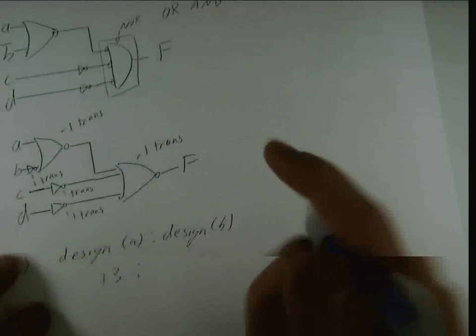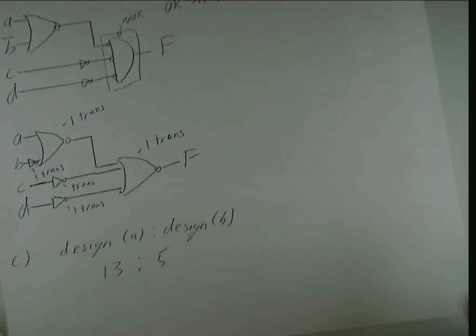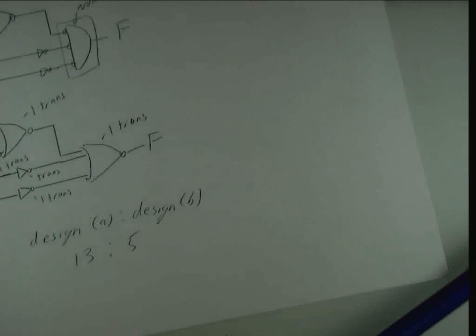And that finishes what we need to do for problem 1.